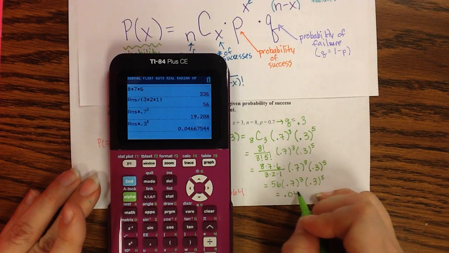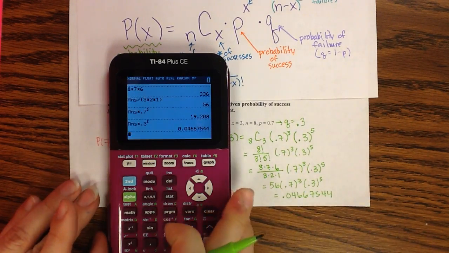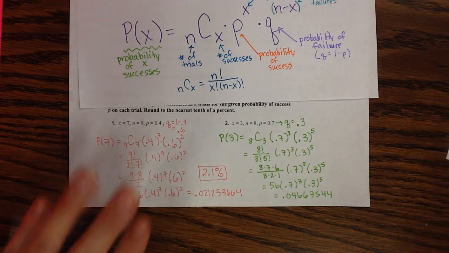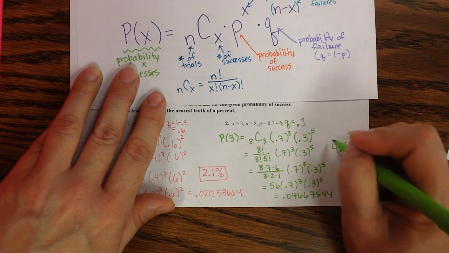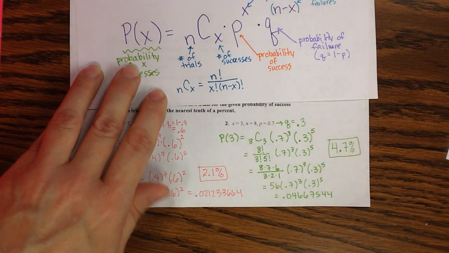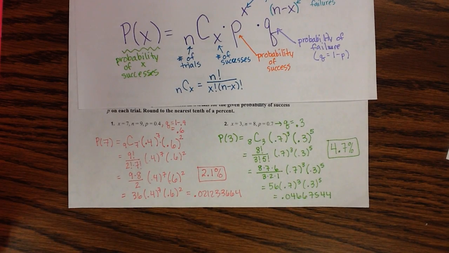I'm getting 0.04667544. If you're having a hard time getting the correct answer on your calculator, definitely make sure that you ask for help during class. So when I make that into a percent and round it to the nearest tenth, I get 4.7%.